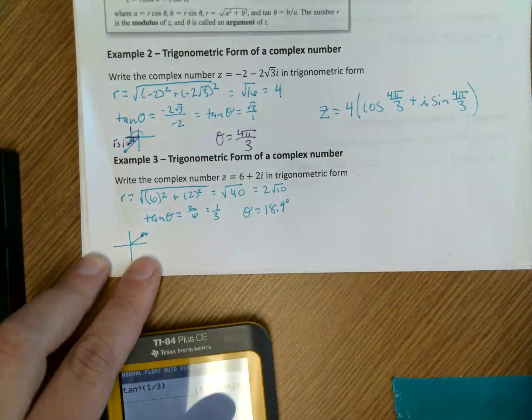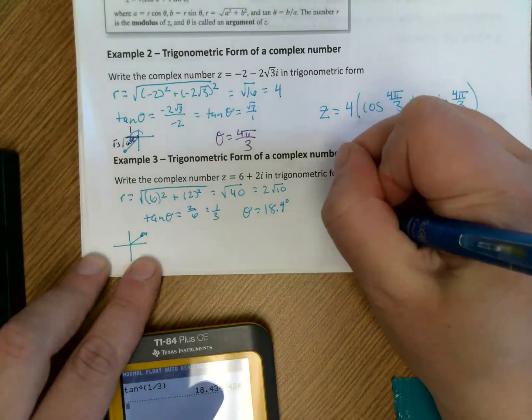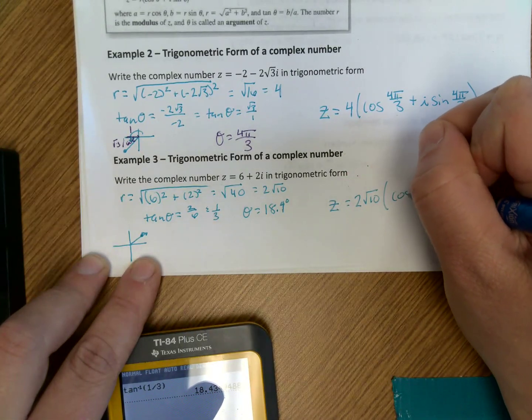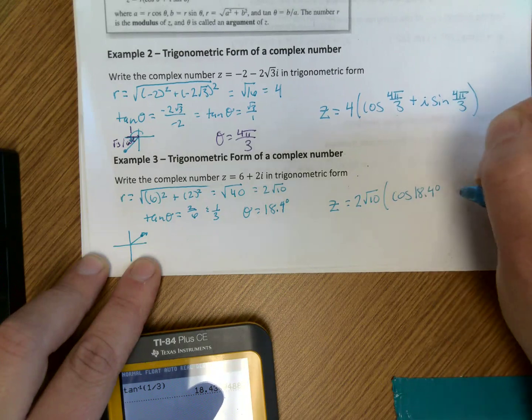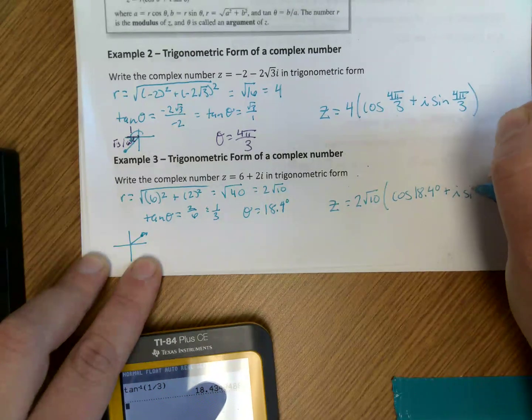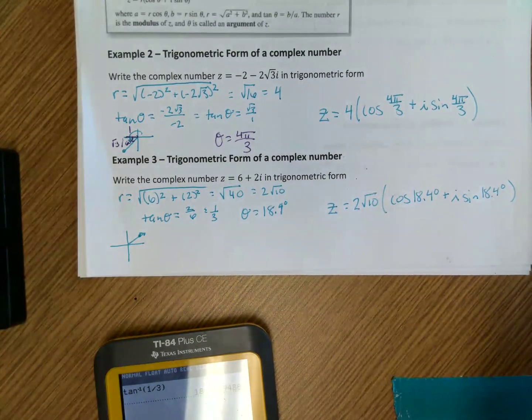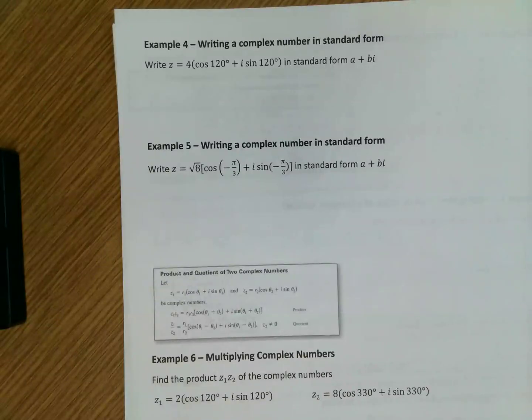So make sure you have a degree sign, or a rad if you're doing it in radians. So z is going to be equal to 2 square root 10 times cosine of 18.4 degrees plus i sine of 18.4 degrees. Bing, bada, boom. Okay, so now what if we want to work backwards?